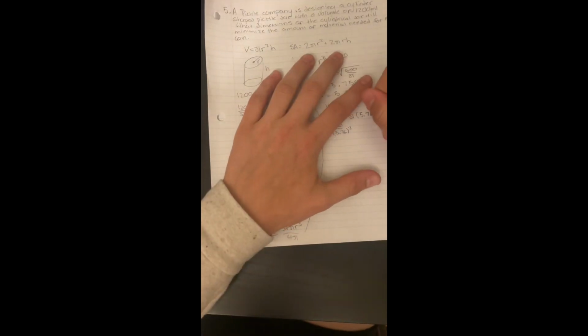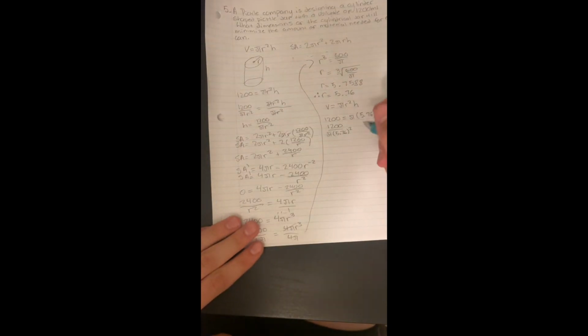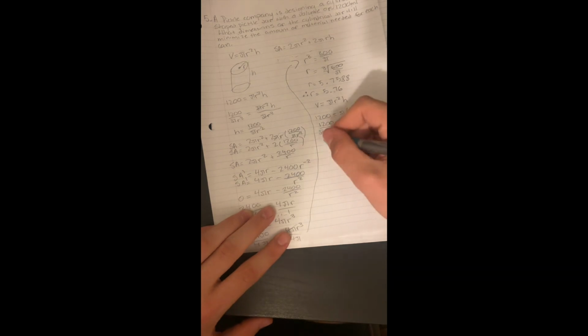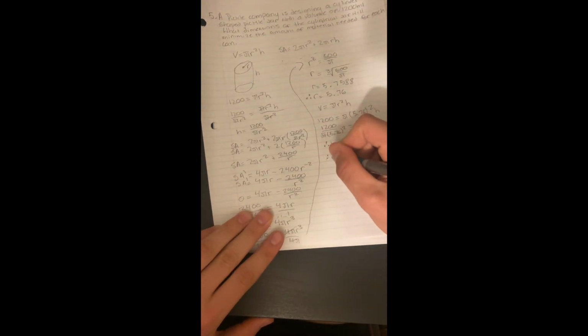Sorry, I'm just going to rewrite this square bracket here. And then after doing that, I have h isolated. And with this, I can just punch this into my calculator, which I'm just going to quickly do. 1200 divided by pi times 5.76 squared, which gives me 11.5.